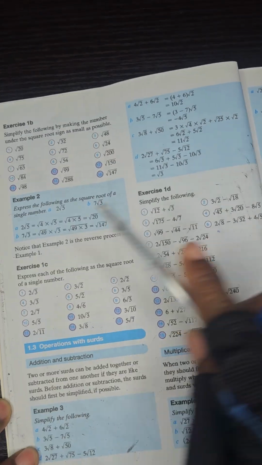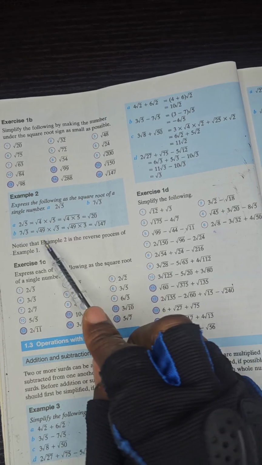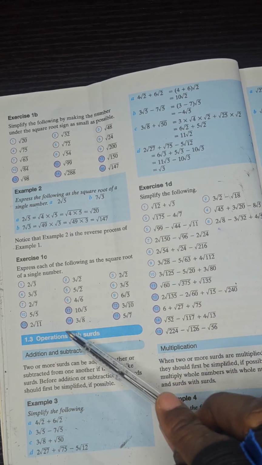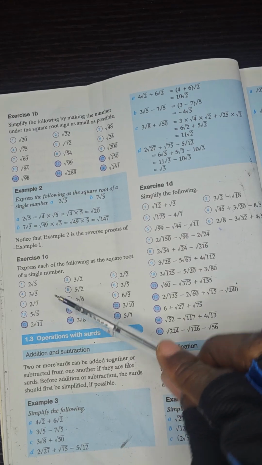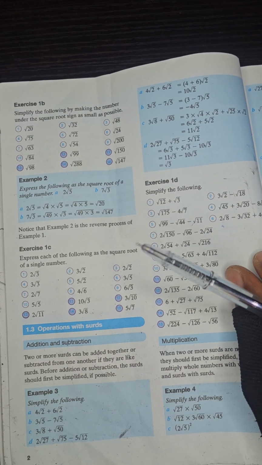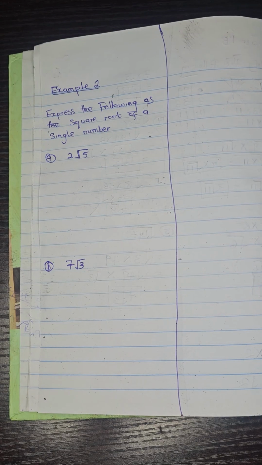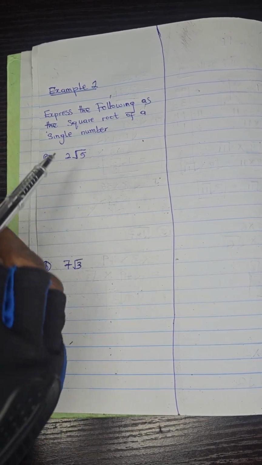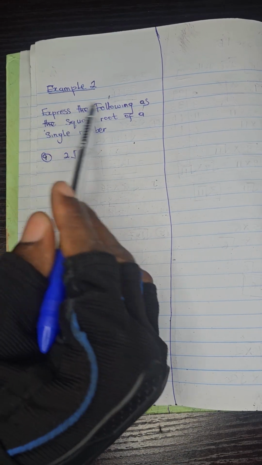So this is the first example. We are going to solve it and also select a few exercises and solve. Then you can do the rest by yourself. Let's go. So let's start the calculation.